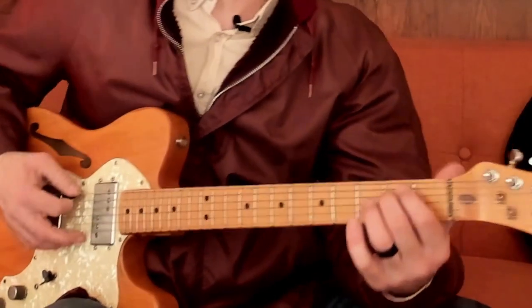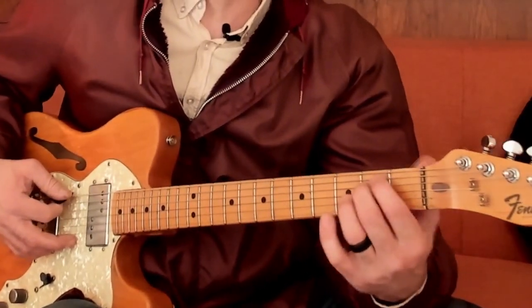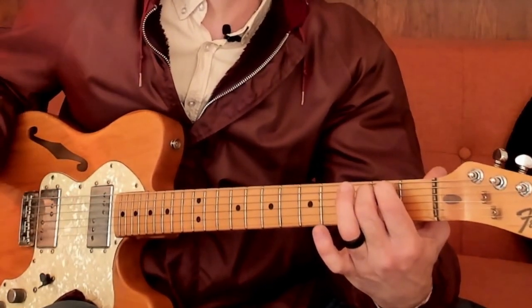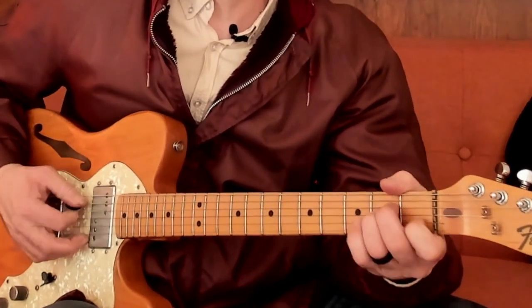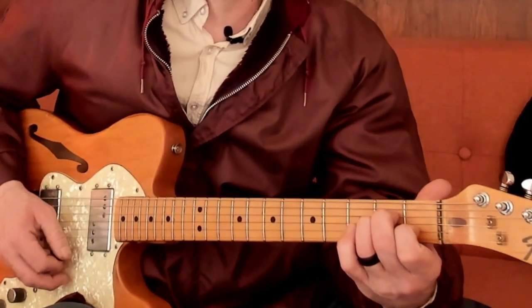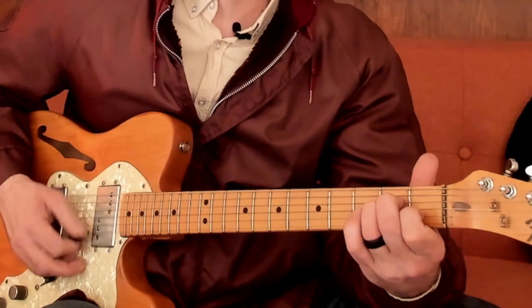E minor is E, G, B. A minor is A, C, E. G is G, B, D. And C is C, E, G. So let's just take a look at this for a second before we start putting that melody in there. E minor. Remember, you can just stack as many of those notes as you want. E, B, E, G, B, E. So E, G, B. A minor, A, E, A, C, E. Notice it's only made of A's, C's, and E's.